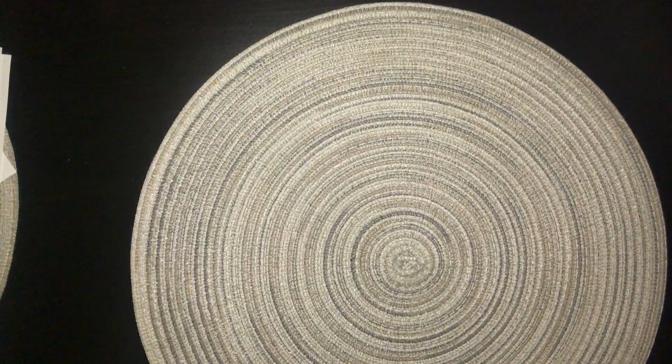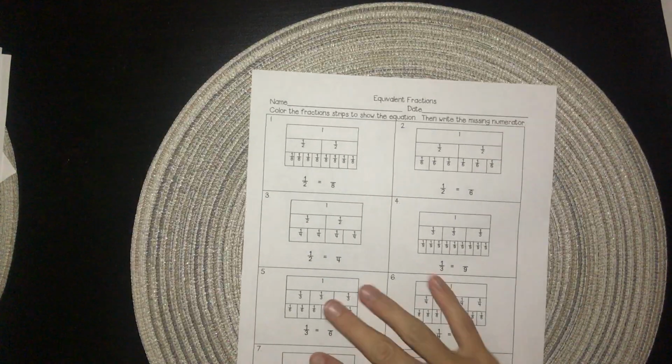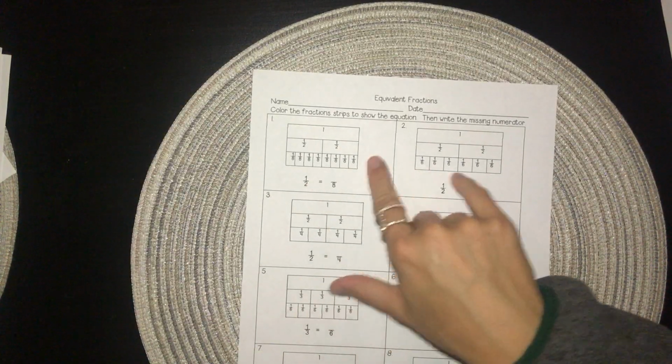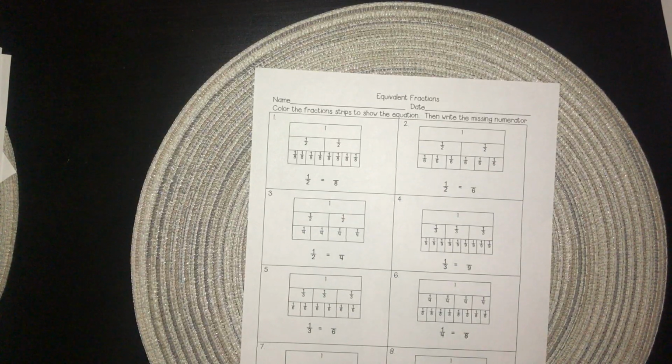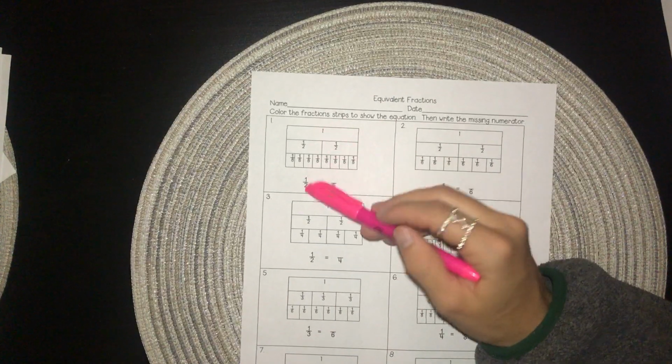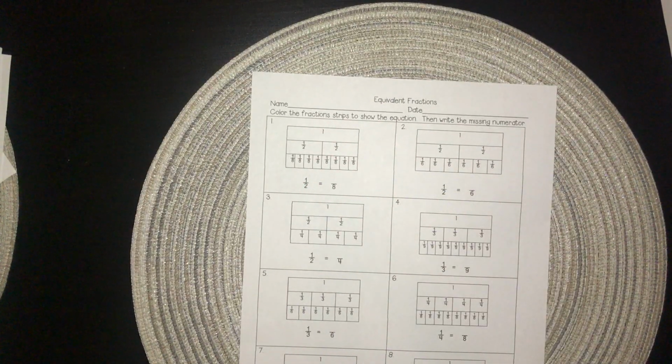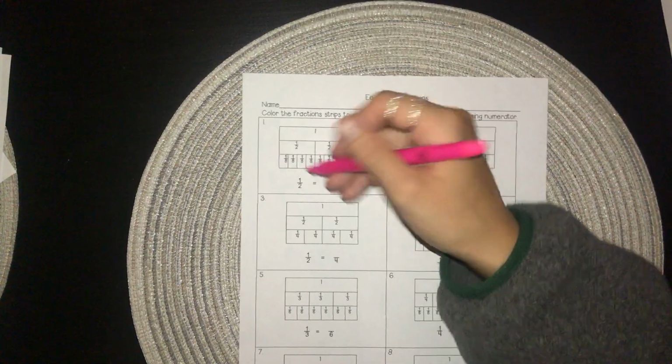One other thing I wanted to show you, this was equivalent fractions but with fraction bars or fraction strips. So I'll do 1 or 2 examples here. So it says, color the fraction strips to show the equation. Then write the missing numerator. So this one wants to compare halves with eighths. So it wants us to color 1/2. So I'll highlight that.